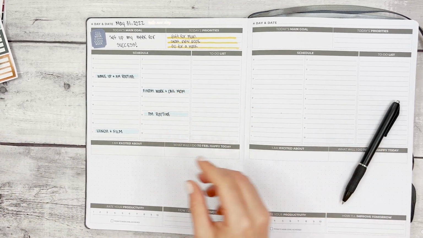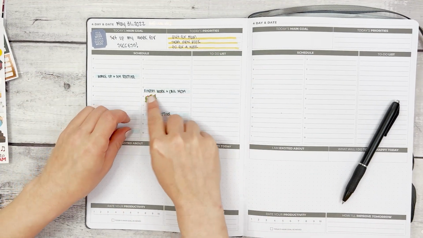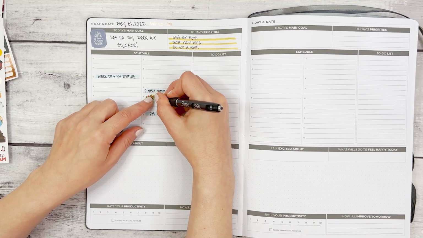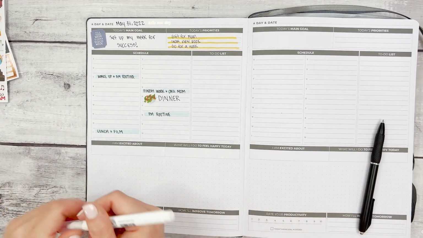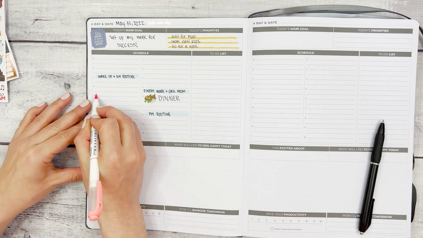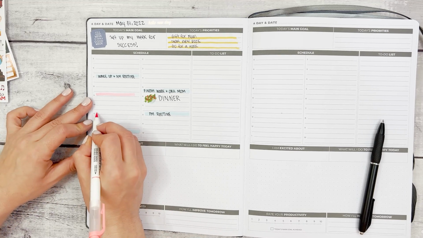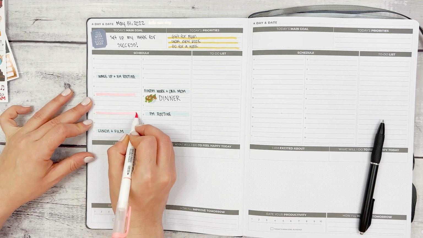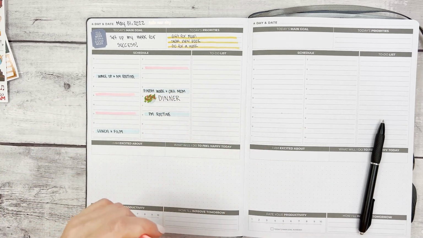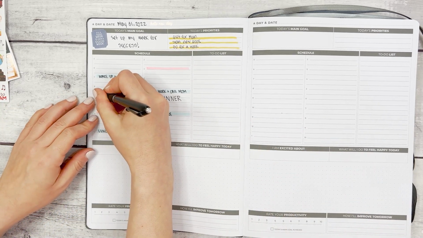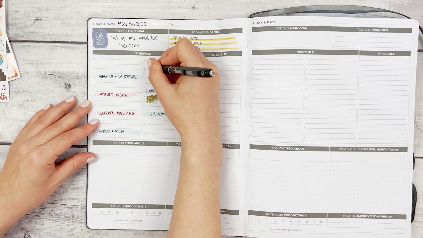And then let's throw in, I saw this cute salad sticker. So let's do that, and we're going to write dinner here. Okay, now let's go into other to-dos. So 9 a.m. will be when I start work. This is Tuesday, so I'm going to note other things that I know are going to come up throughout the workday. So let's start work and client meeting and team meeting.